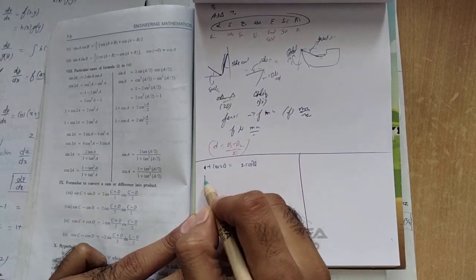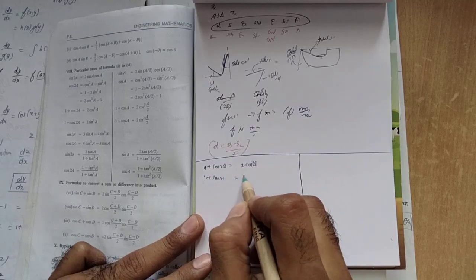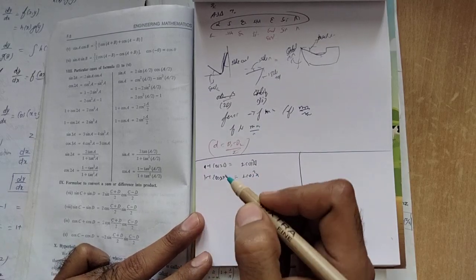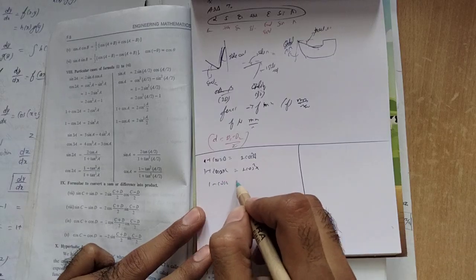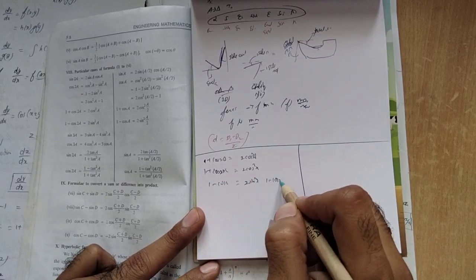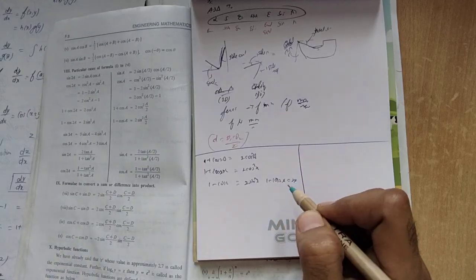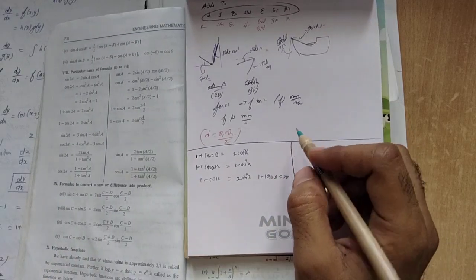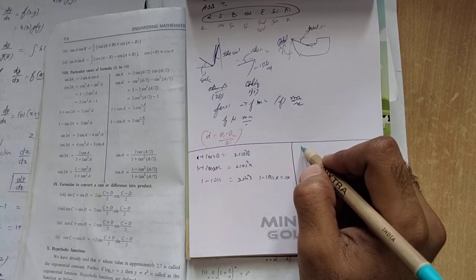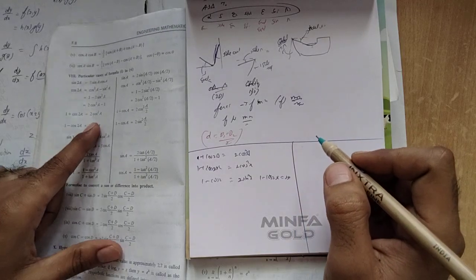It means 1 plus cos 2x is 2 cos square of x. And 1 minus cos 2x is 2 sin square of x. I think you got the point. So next one, you can see this one.